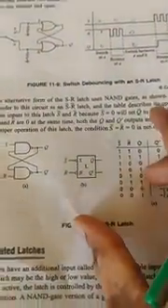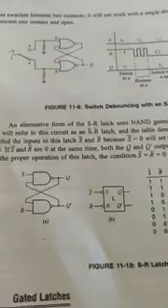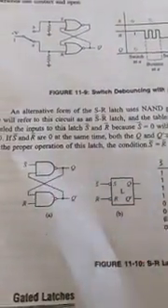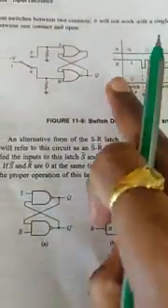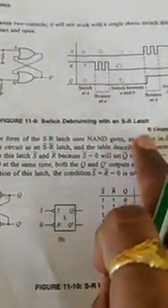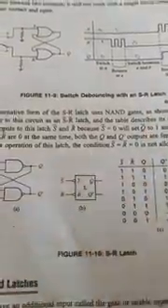I can tell you this alternative form of SR latch is nothing much important. The circuit might be like this also. They have just given an example. That's it. I hope you came to know about this switch debouncing with an SR latch, and this is important, guys.